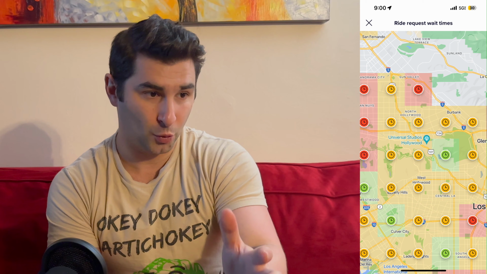Now, when you click this, it will zoom out and show you your general area, and you'll see different colors, typically green, orange, and red. As you can imagine, green is good, yellow or orange is like, nah, and red is bad. This means that if you're in that given area, the wait time for you as a driver to get your next ride can be really, really bad or really, really good.